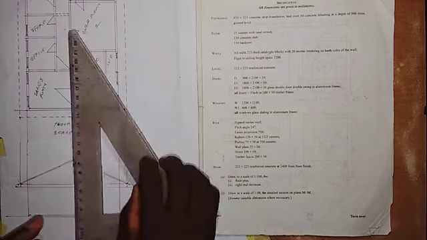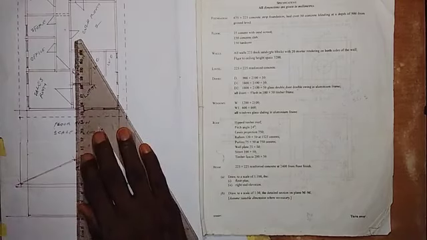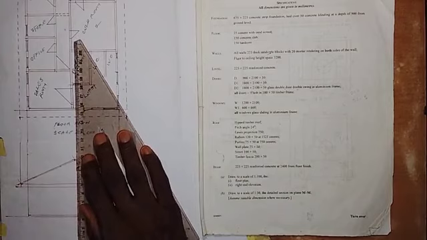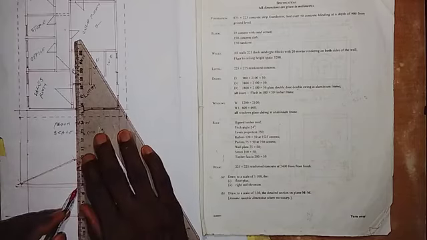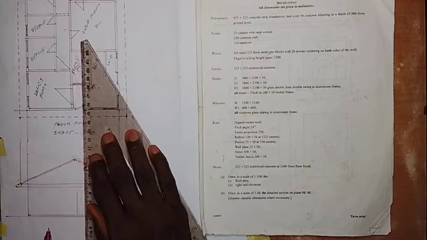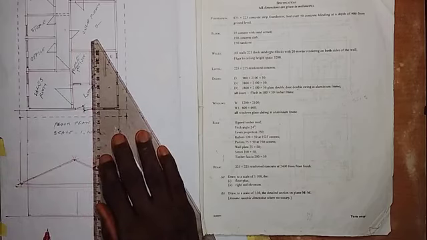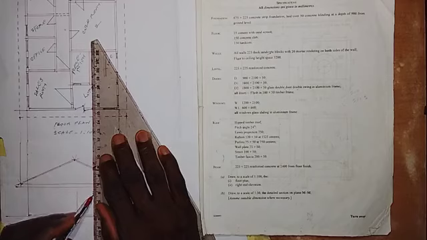So what we have to do now is to draw a vertical line from this point here. We take a vertical line down from this point. So I'll just draw it here, and then coming to this side here, I will also draw a vertical line like this.